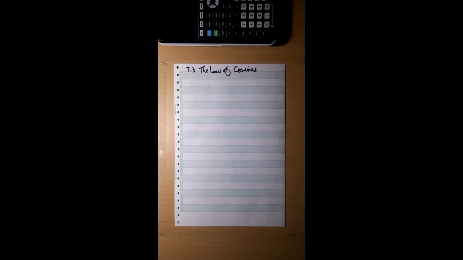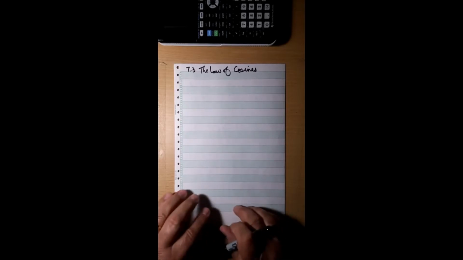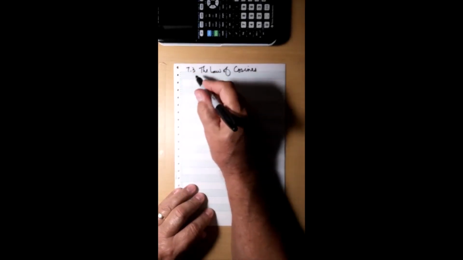Okay, 7.3, the law of cosines. We have to be equal opportunity here. If there's a law of sines, there's got to be a law of cosines. There are really three forms.